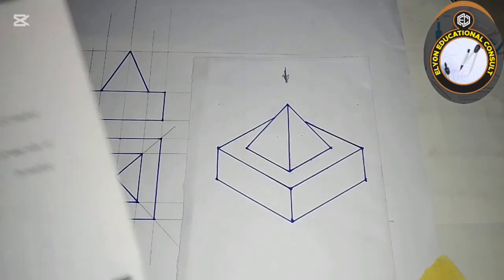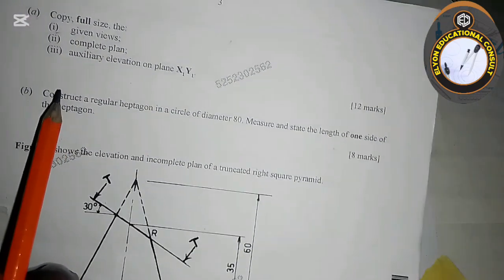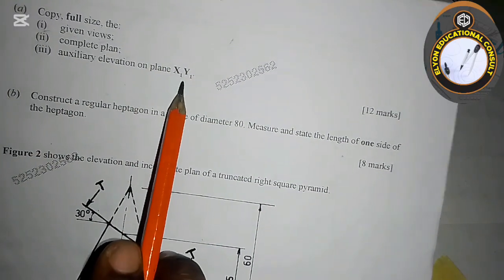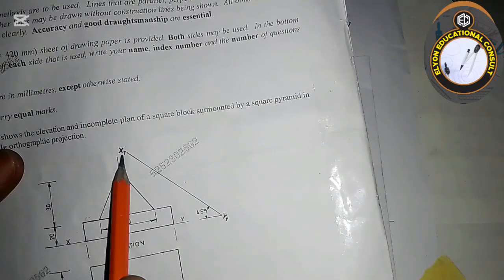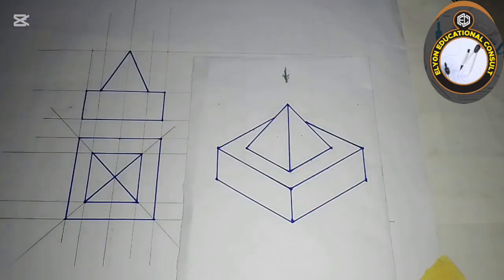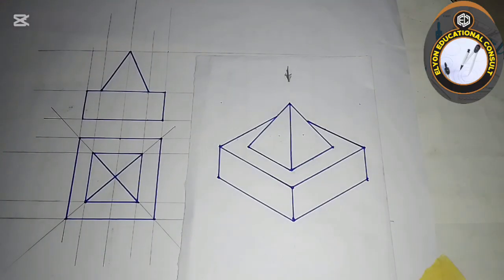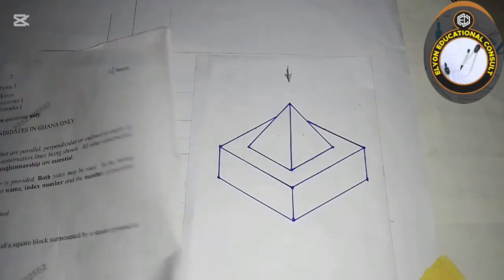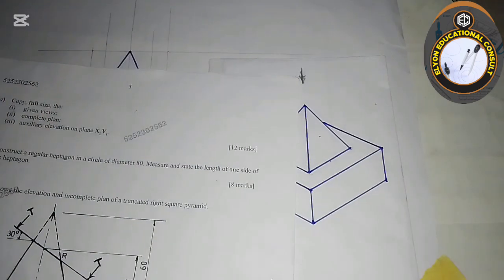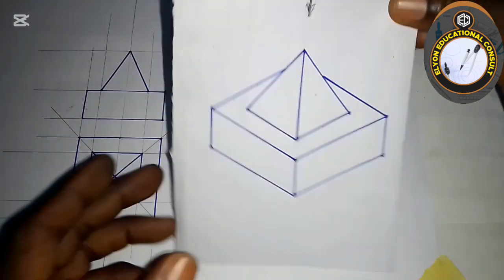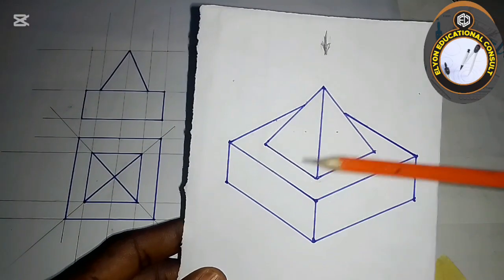So now we are going to be going to the auxiliary elevation on plane XY, X1, Y1. I'm going to be putting us through in this same video on how to draw the auxiliary elevation, as the question says. Now this diagram here is also needful.